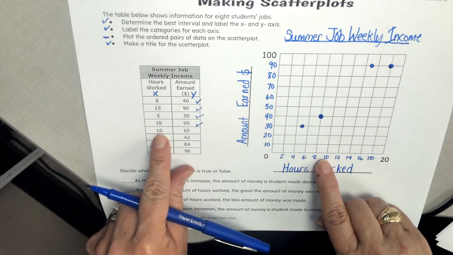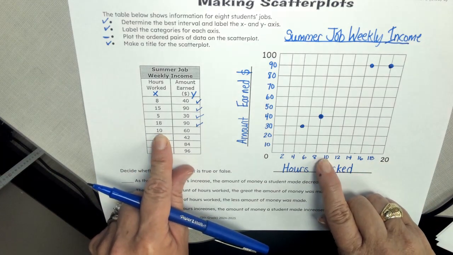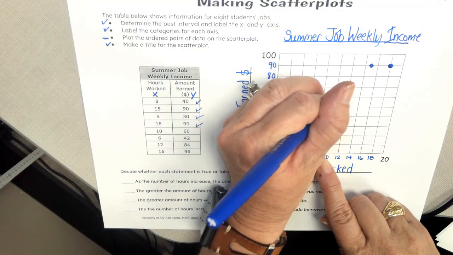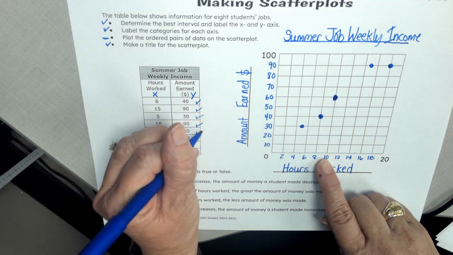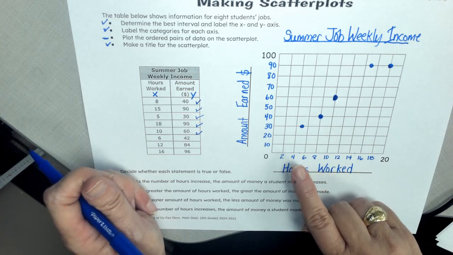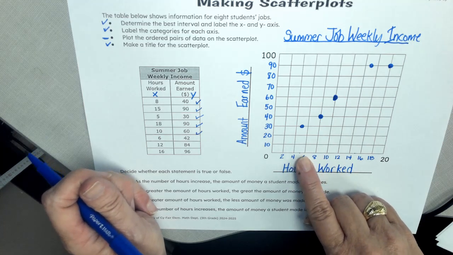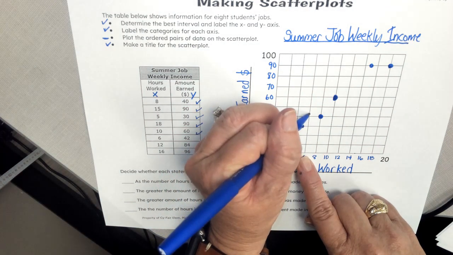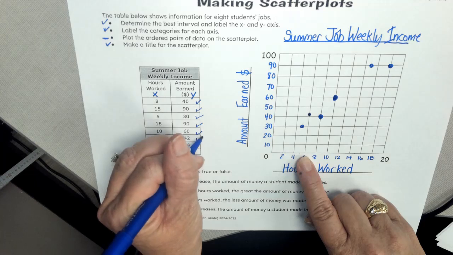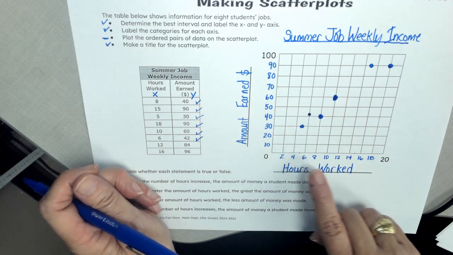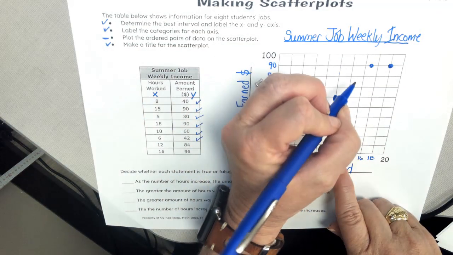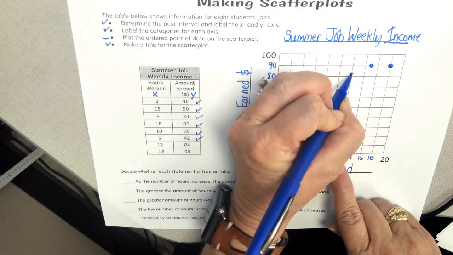When they worked about 10 hours, they made about how much money? 60. Checking it off. When they worked about 6 hours, how much did they make? About 42. That's going to be just a teeny bit bigger than 40, right? Check it off. And when they worked 12 hours, they made about how much? So that's just a teeny bit more than 80.